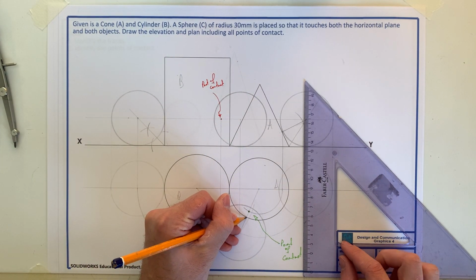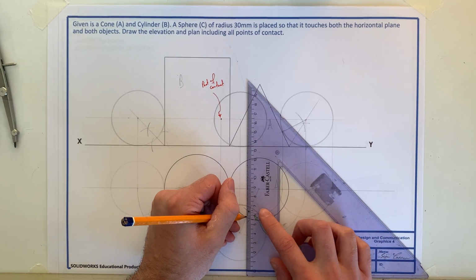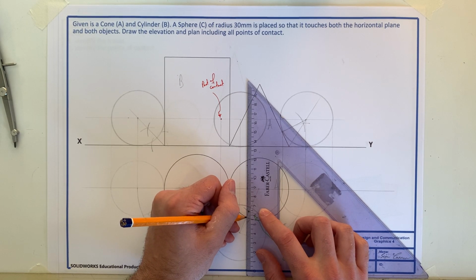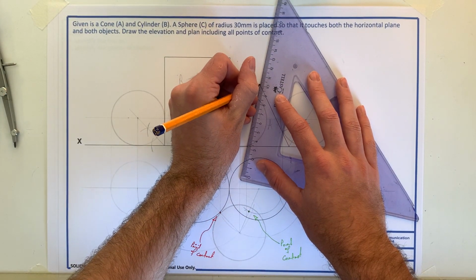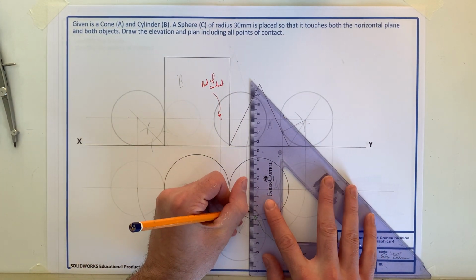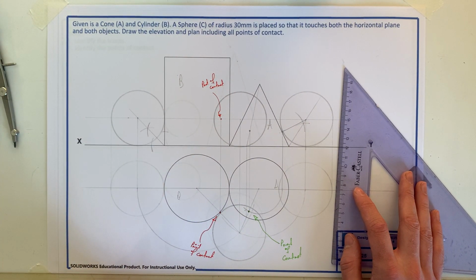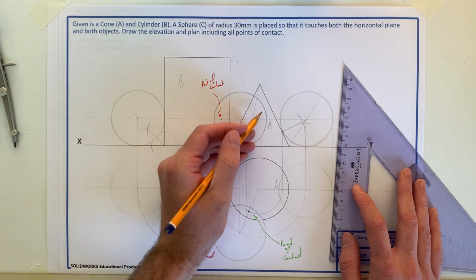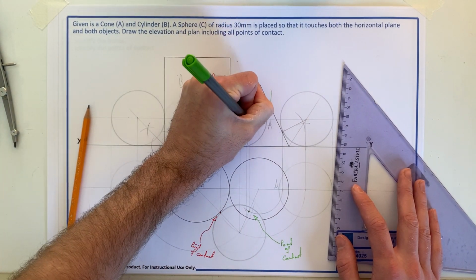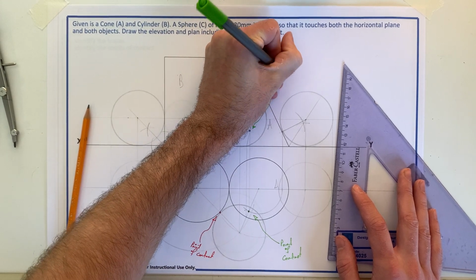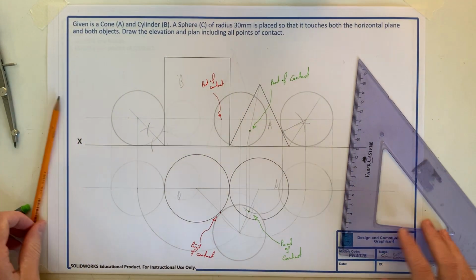If I take where this line intersects the base circle of the cone, have that go up to the apex of the cone, like so, and then I just carry this point directly up till it intersects that line, which is our generator, and we'll find a point here, and that is going to be our point of contact above in elevation for where the sphere touches the cone. And that is your drawing completed.